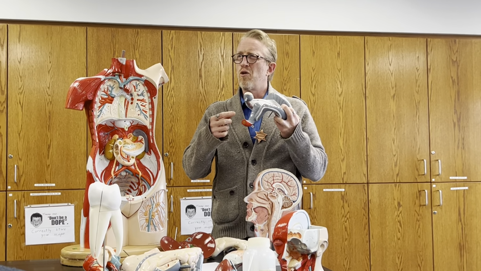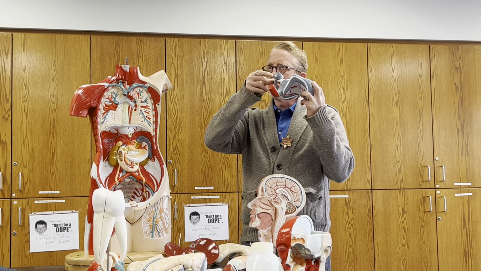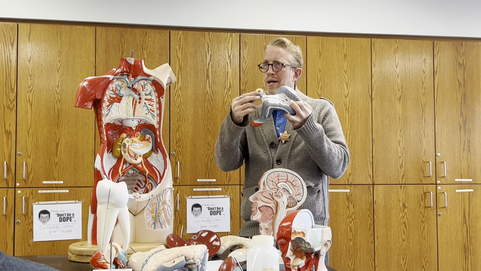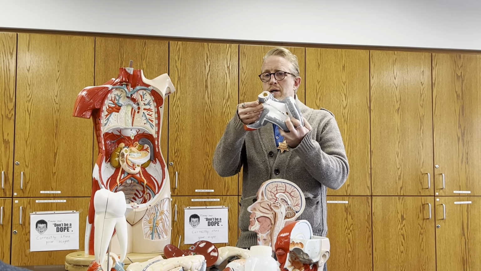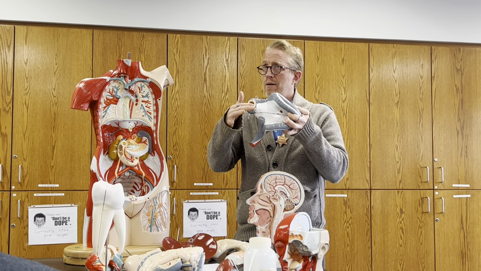And then on it, it says appendix. It's also called the vermiform appendix, this thing sticking off. That is the appendix. And when your appendix ruptures, people get really sick, because now E. coli is getting out into your tissues. So that is the appendix, and it's off of the cecum.